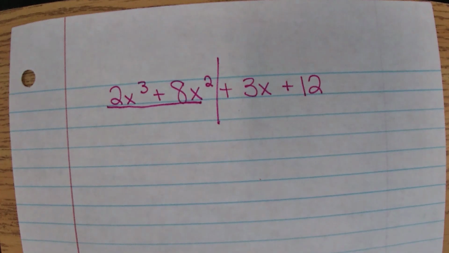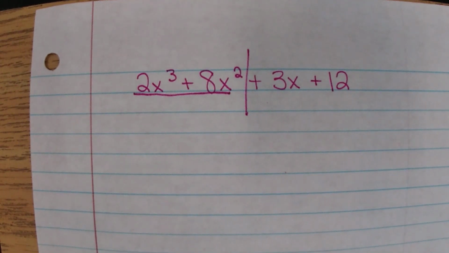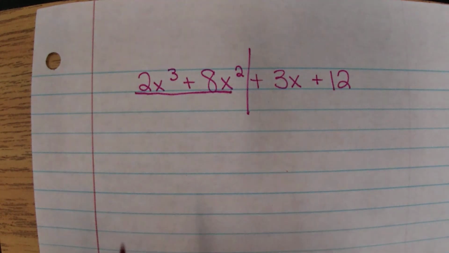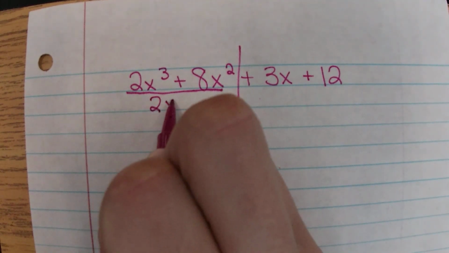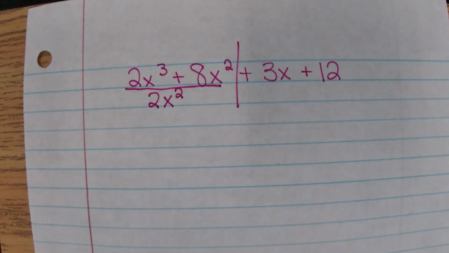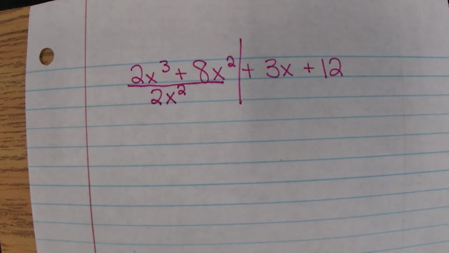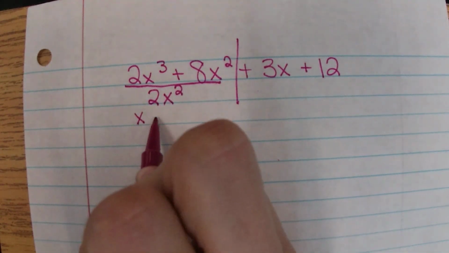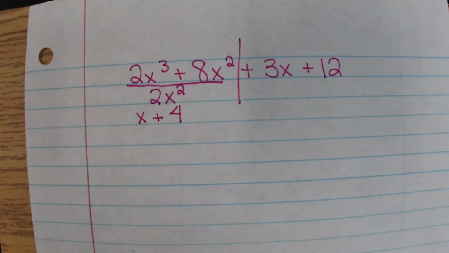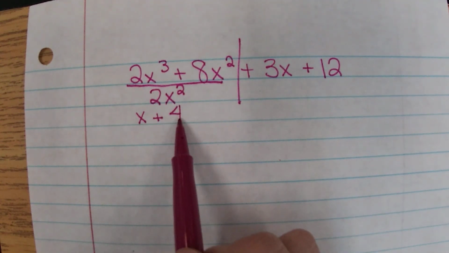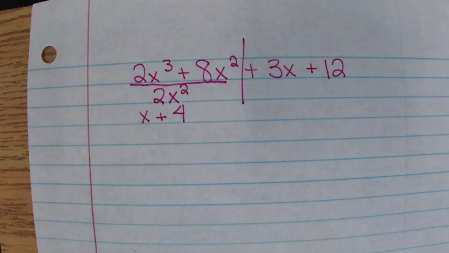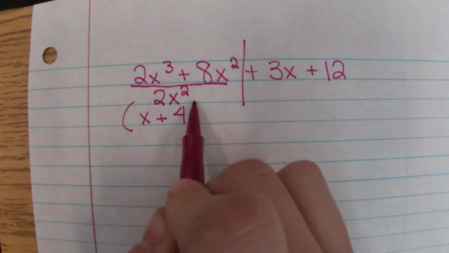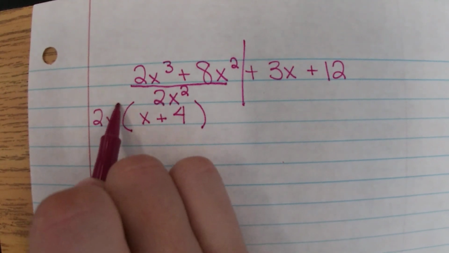Okay, so let's look over here at the left-hand side. We're going to decide what we can divide into 2 that we can also divide into 8. So this has a GCF of 2x squared, right? They both have the x. The smaller exponent is 2. So when I divide that out, that leaves me with an x plus 4, right? 8 divided by 2 is 4. I subtract the exponents. Those cancel out. I'll put my GCF in front of 2x squared.